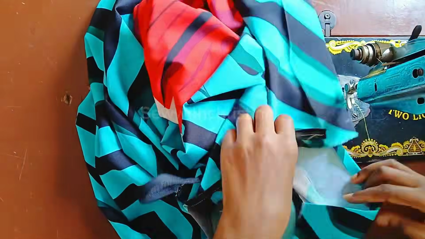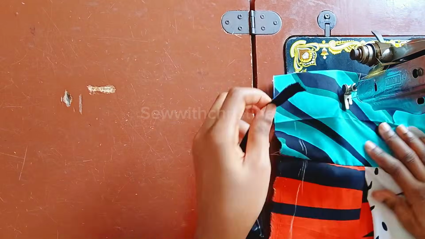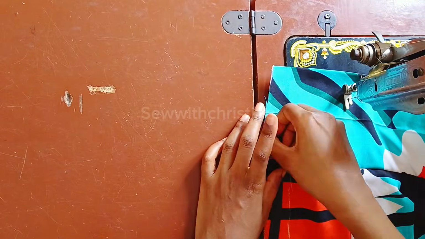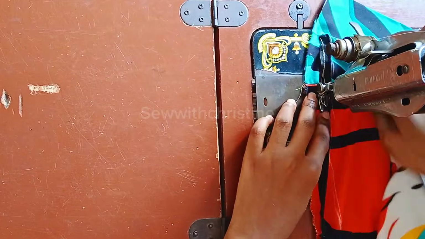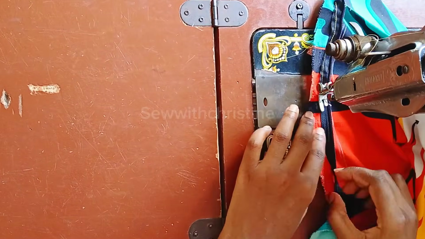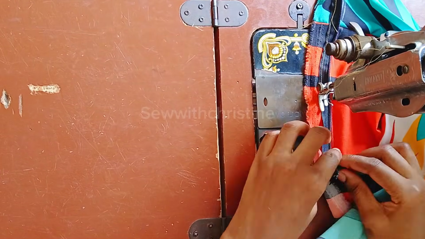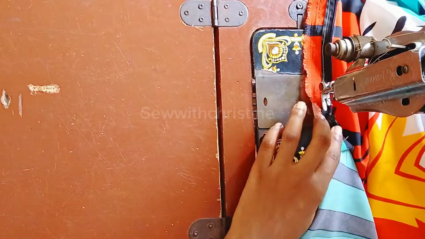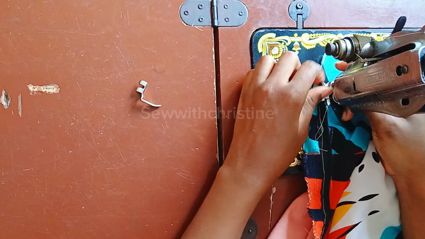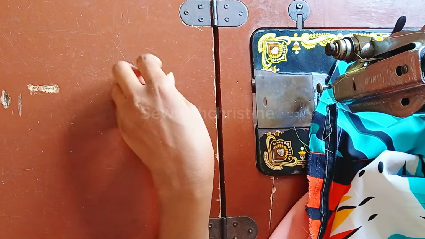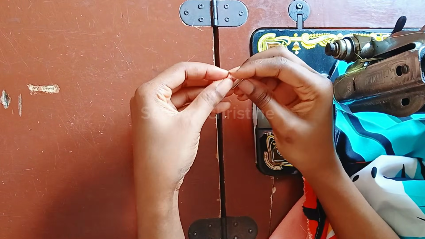After stitching this area, I'm going to fix the other zipper leg onto this part of the skirt. You can see I'm using my normal presser foot for this. So once I get to where I want the stitches to end, I'm going to cut out the thread and change the presser foot. So this is the presser foot that I'll be using for the invisible zipper. This is what it looks like.